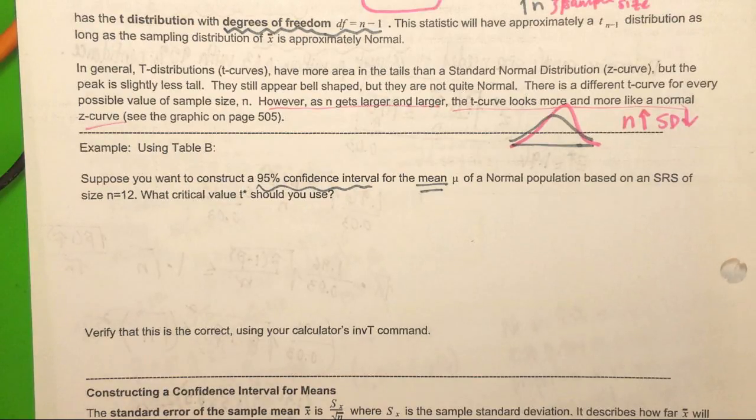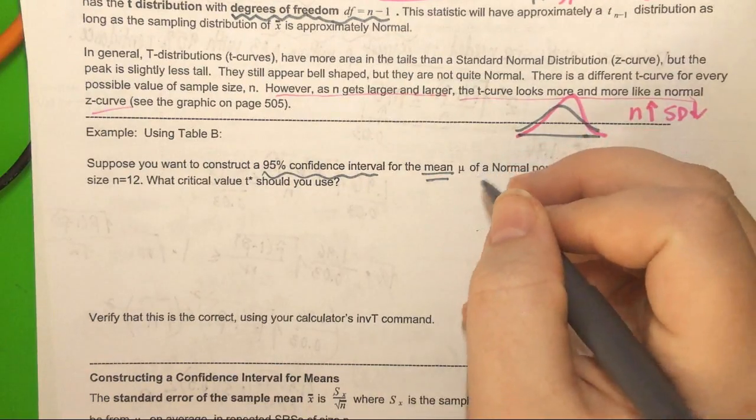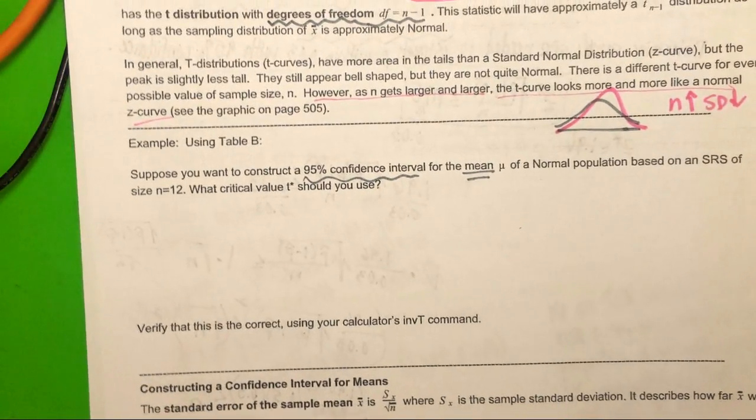Suppose you want to construct a 95% confidence interval for the mean mu of a normal population based on a simple random sample of size 12. What critical t star value should you use? Okay. What should we use?